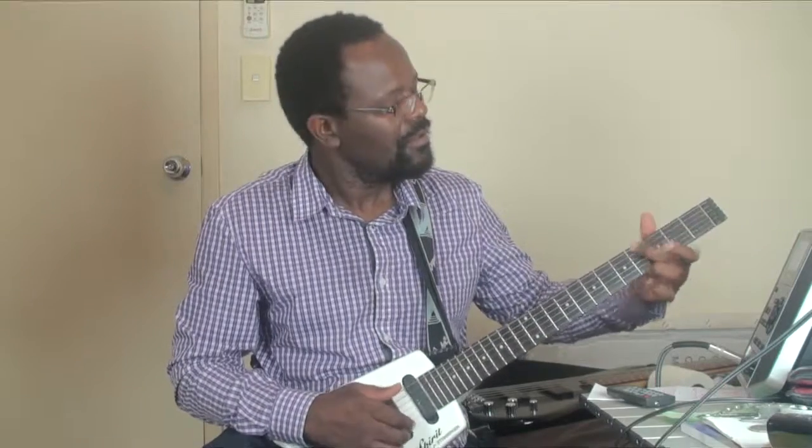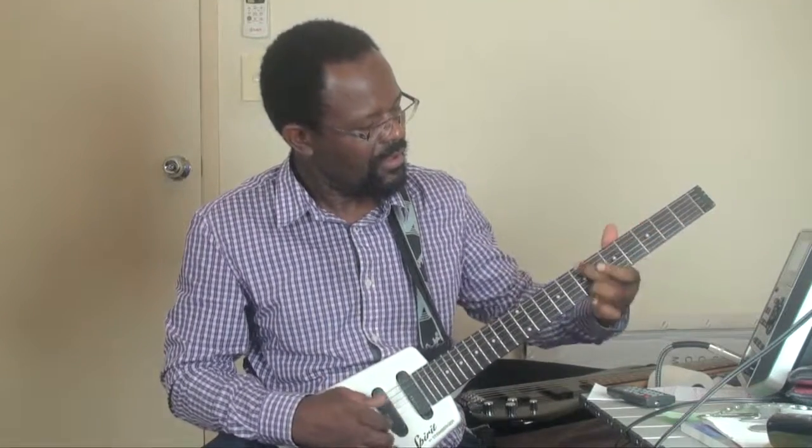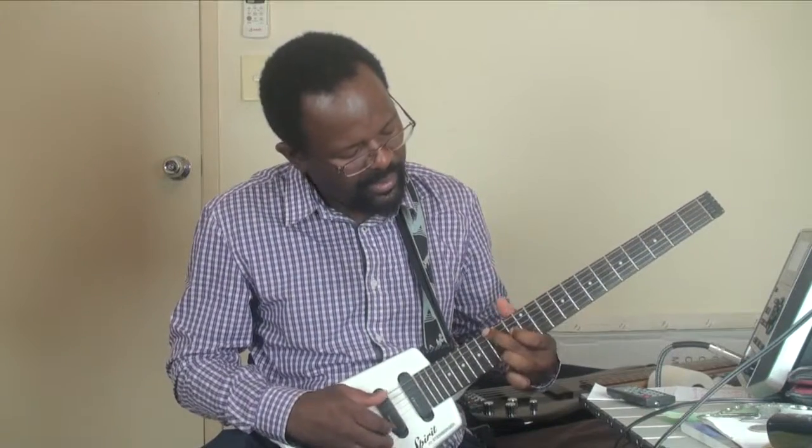Needless to say, you can also have some compound intervals. These are intervals that are above the octave, and one of them would be the double octave, or the 15th. So that is 2 octaves apart. We can do it.